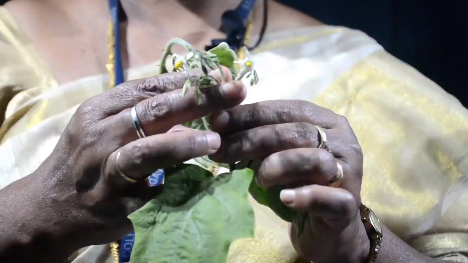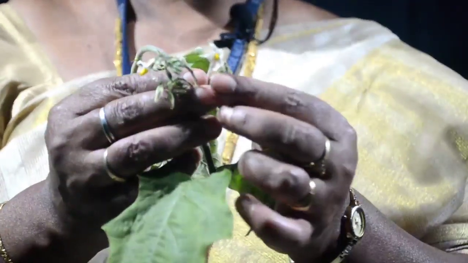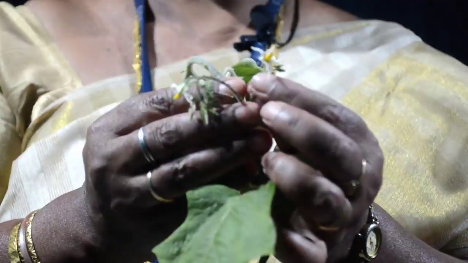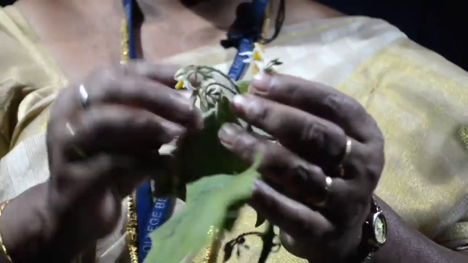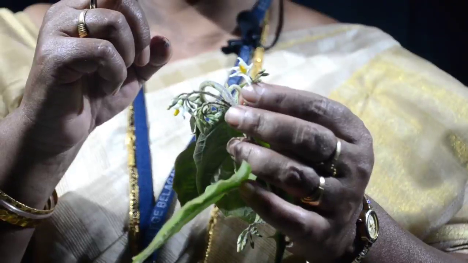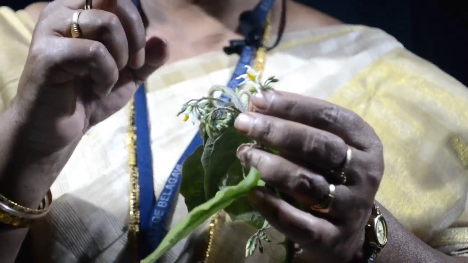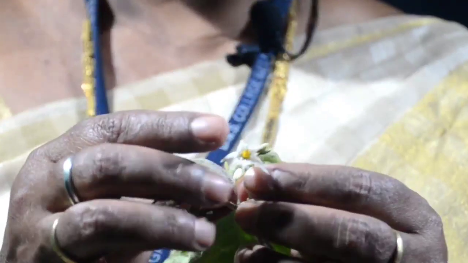If you look at the floral axis, this is the floral axis now. Each branch terminates into a flower, and as it is a single flower growing at the apex, it is a solitary cyme.